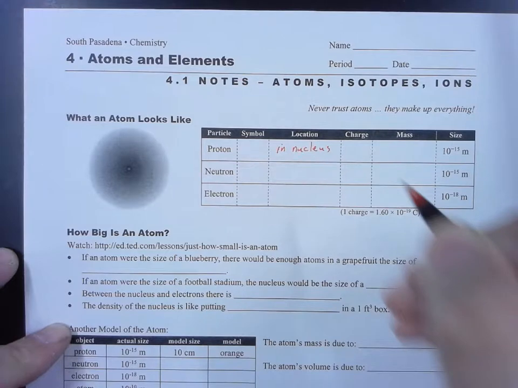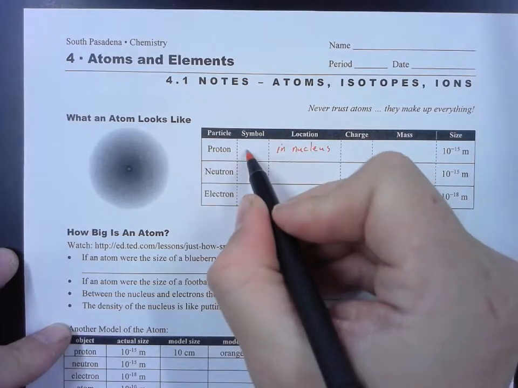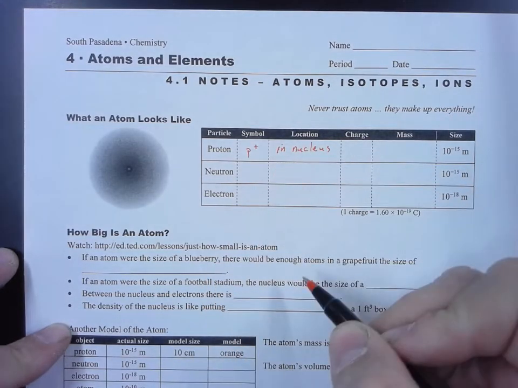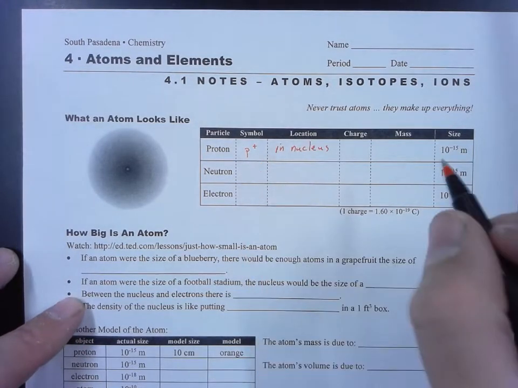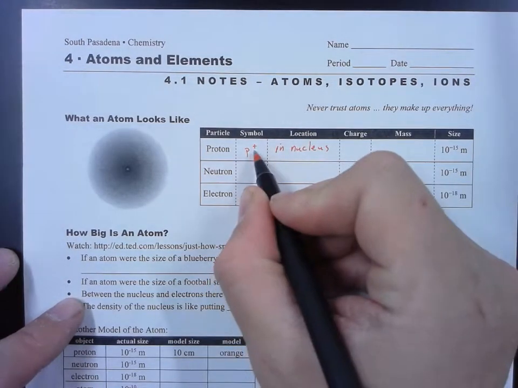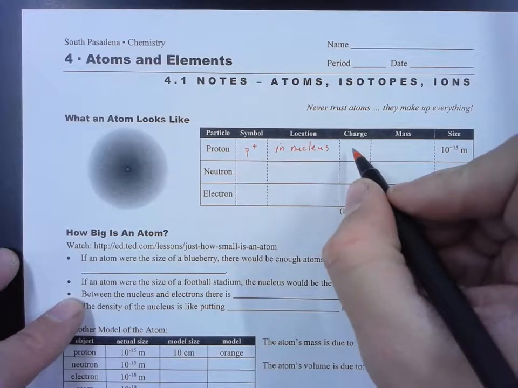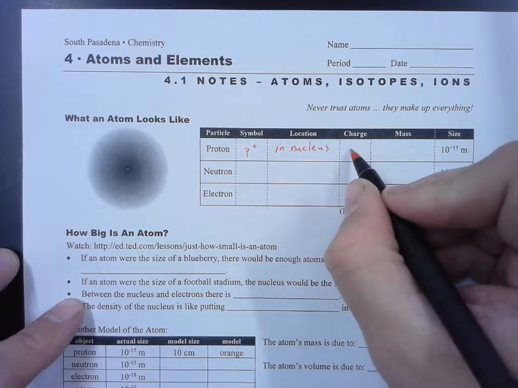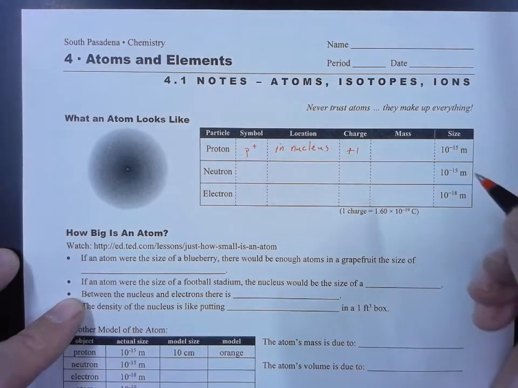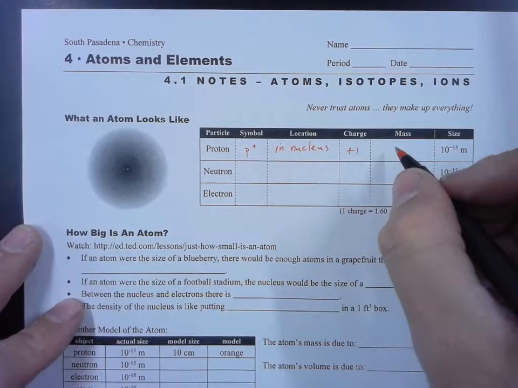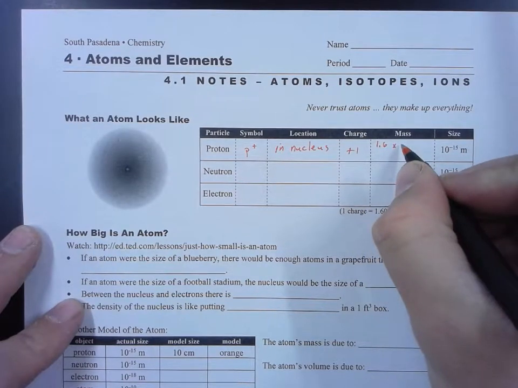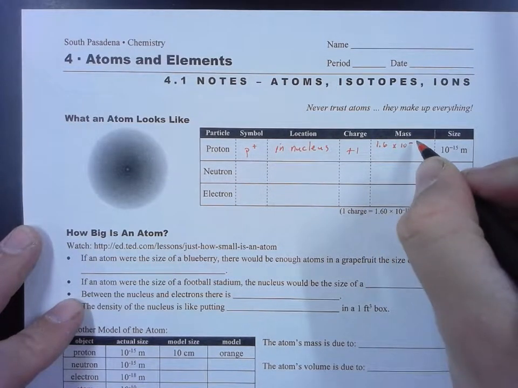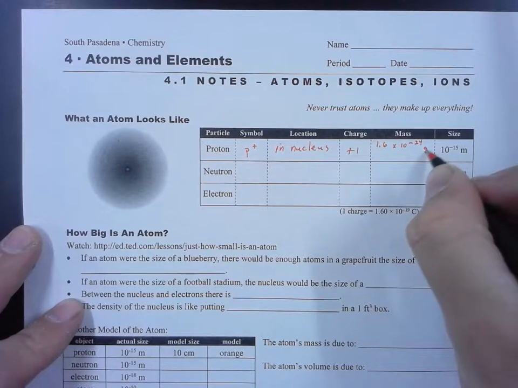And the symbol for a proton is P with a positive sign because protons have a charge of +1. Okay, so we put a positive sign next to P for proton to indicate a charge of +1. The mass of a proton is very, very small. An individual proton is 1.6 times 10 to the negative 24 grams. So that's a very, very small number.